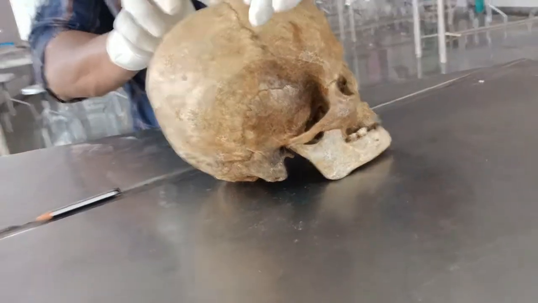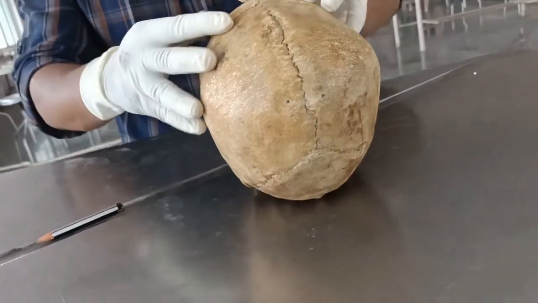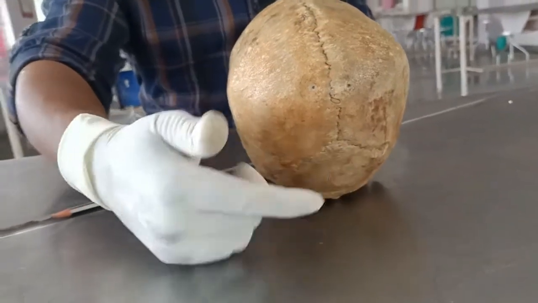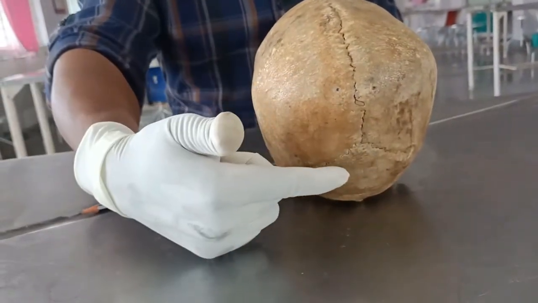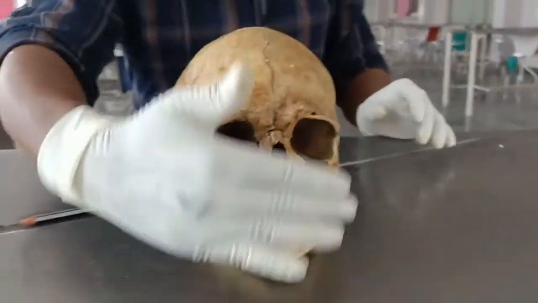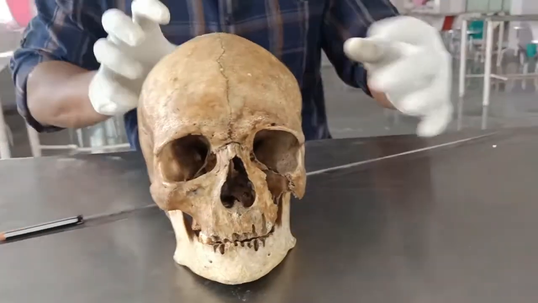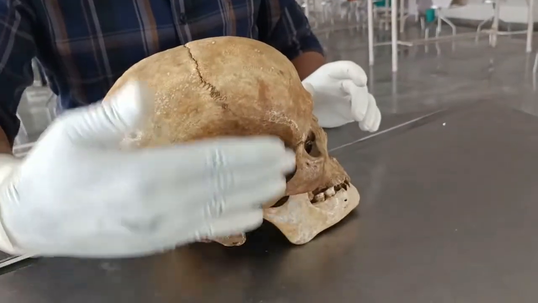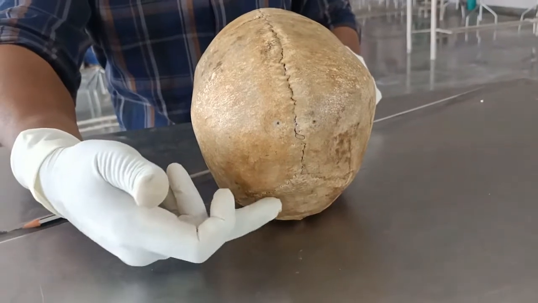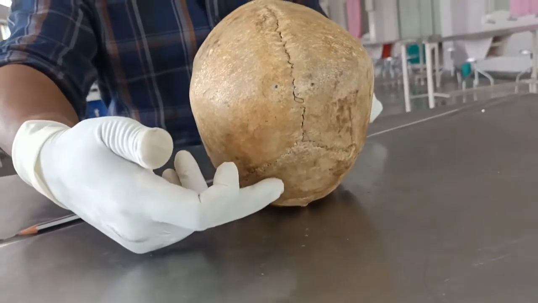Then I am turning behind. Now if you study the skull from behind, this region we call norma occipitalis. Recollect once again. This is the front part, so this is norma frontalis. This is the lateral part, so this is norma lateralis. This is the posterior part, mostly found with the occipital bone. That is norma occipitalis.